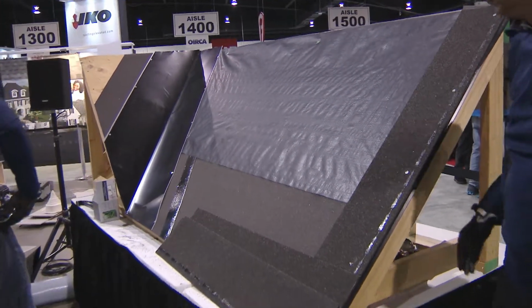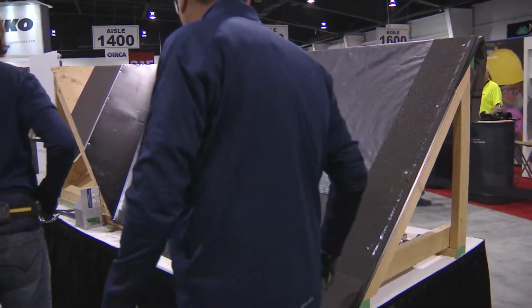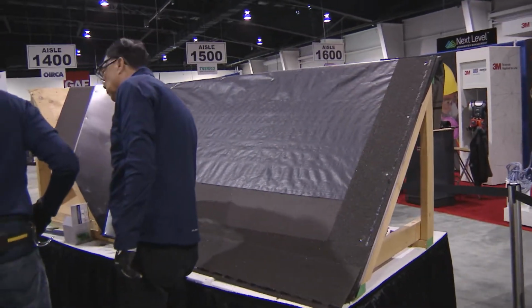You have your chalk line? But I mean, you're going to do it? Yeah, yeah. Awesome. We do it this way. All right, right there, yep.